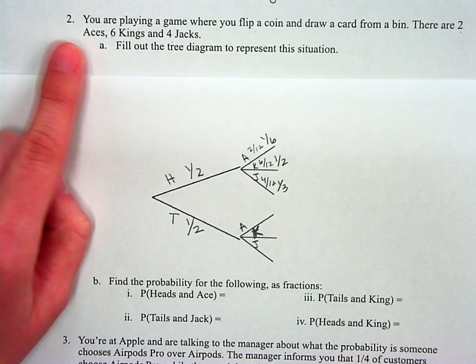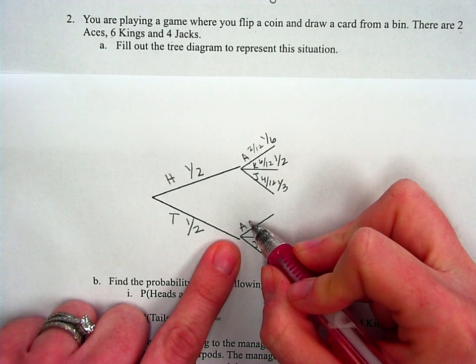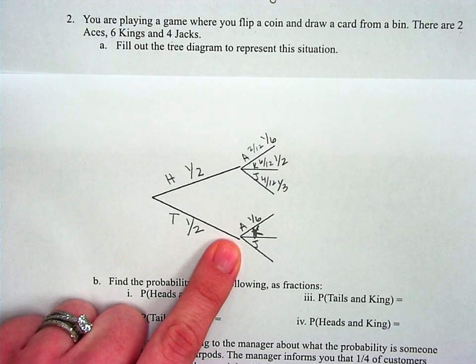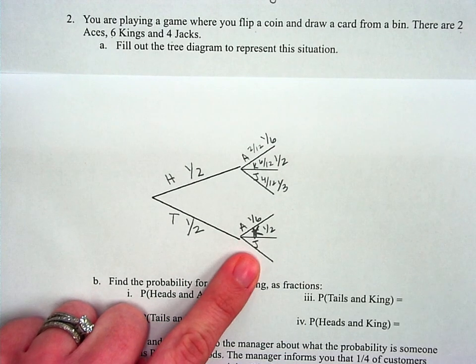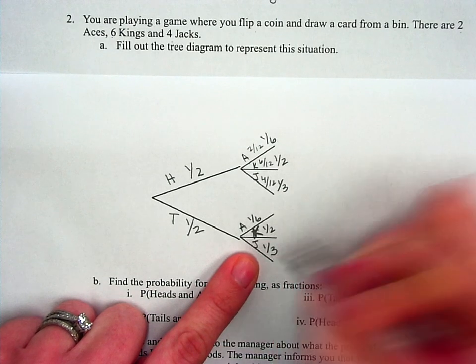Okay. Now we have the same thing down here. I know there's 2 out of 12 aces, so I'm just going to write 1/6. I know that there are 6 out of 12 kings, so I'm just going to write 1/2. And I know there are 4 out of 12 jacks, so I'm just going to write 1/3.